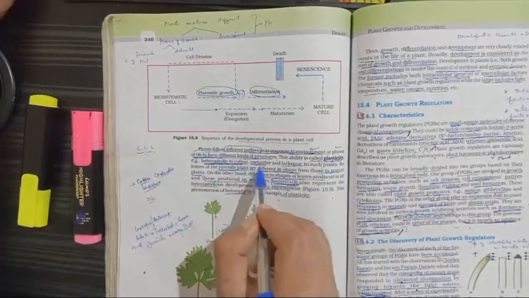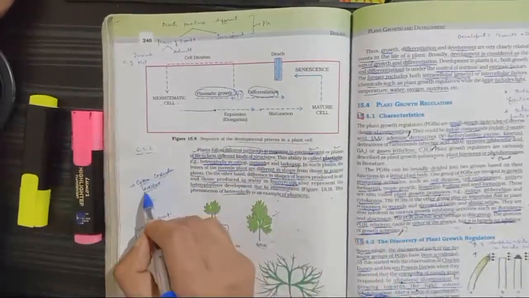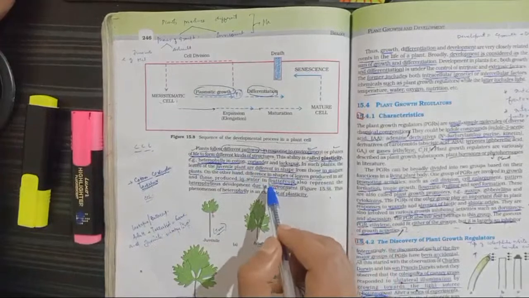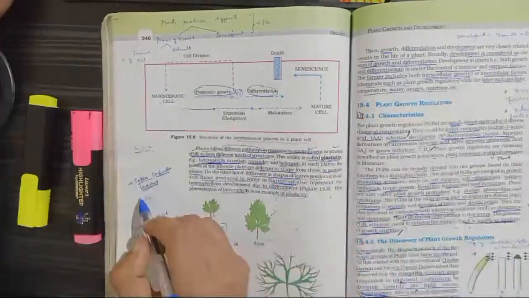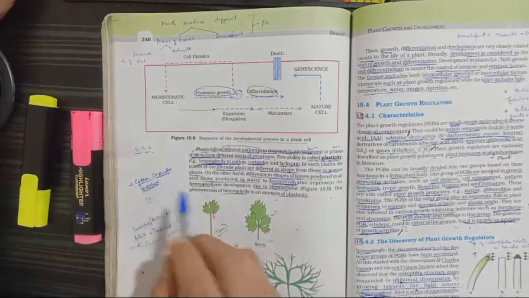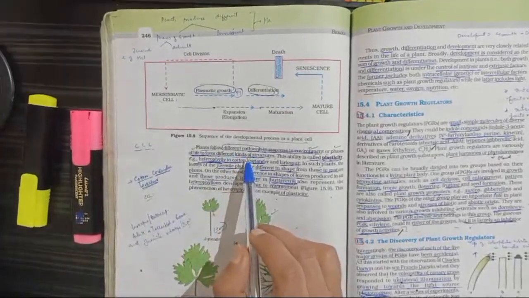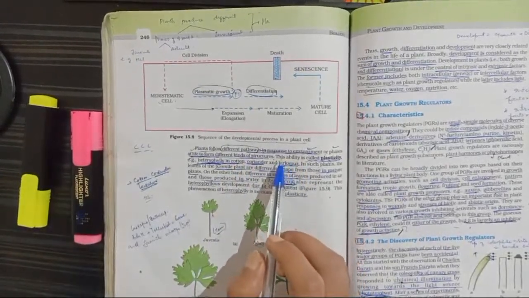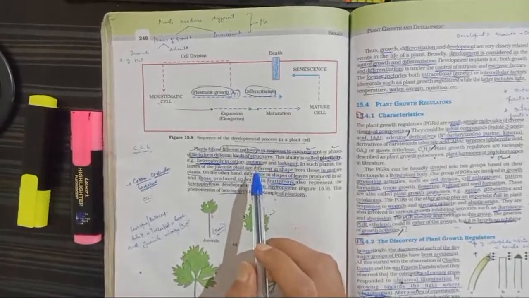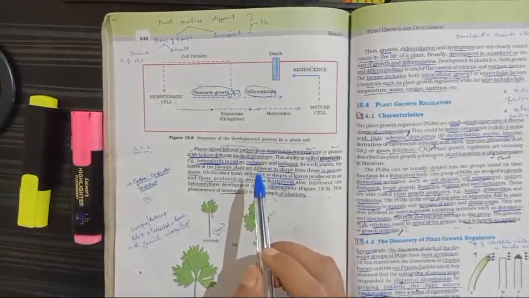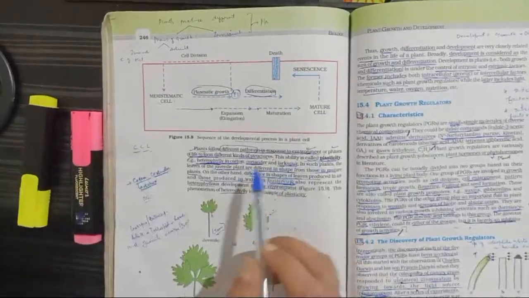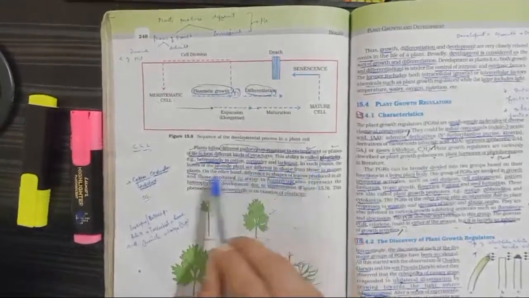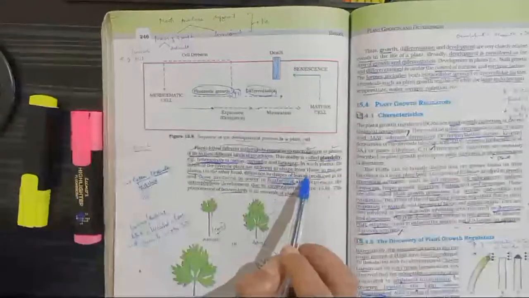Example: heterophylly in cotton, coriander, and larkspur. Heterophylly in cotton, coriander, and larkspur is an example of plasticity. Plasticity means plants follow different pathways in response to either the environment or the phase of life, such as whether it is the juvenile phase, the mature phase, or the senescence phase. In such plants, the leaves of the juvenile plant are different in shape from those in the mature plant.